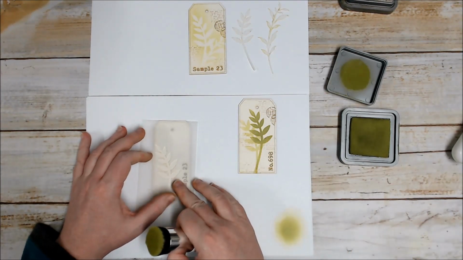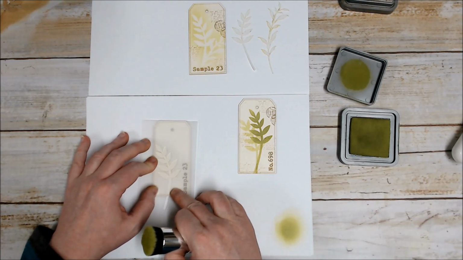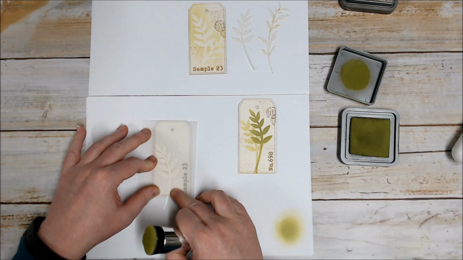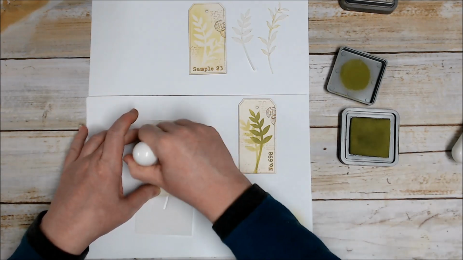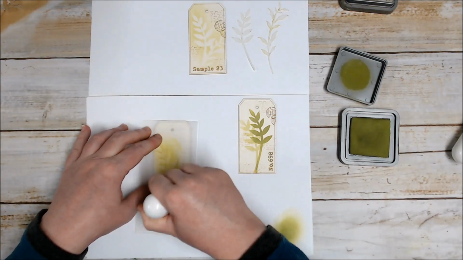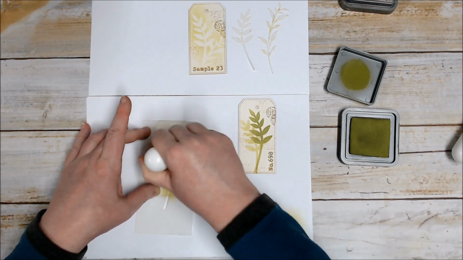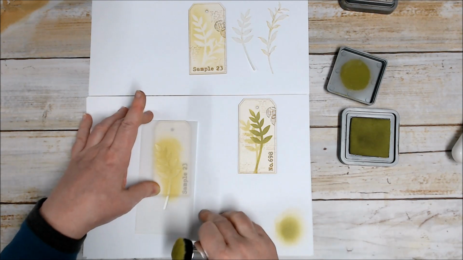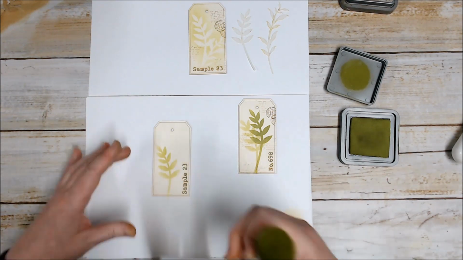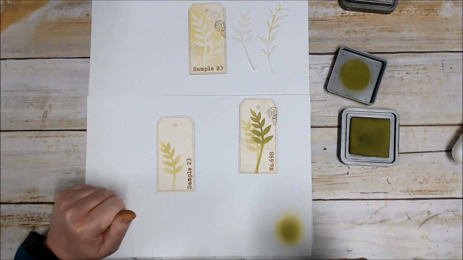Now because this first leaf that I'm putting down, I want it to be in the background, so I'm only going to do a light covering over this one. I'm just firmly holding the stencil down between my fingers and the table. So when I take that away, you can see it's a nice crisp image.